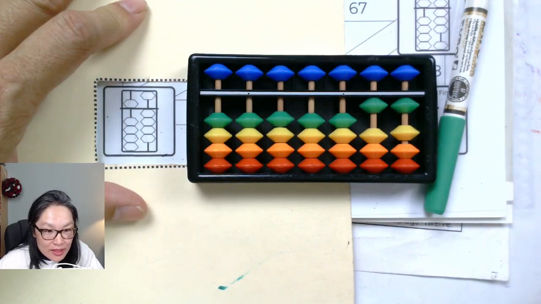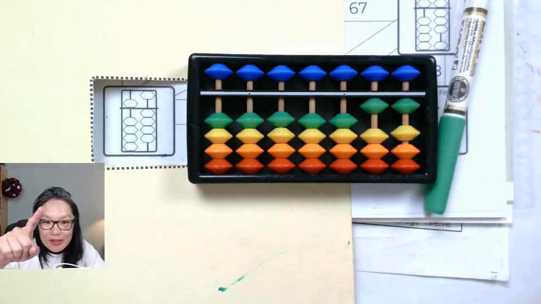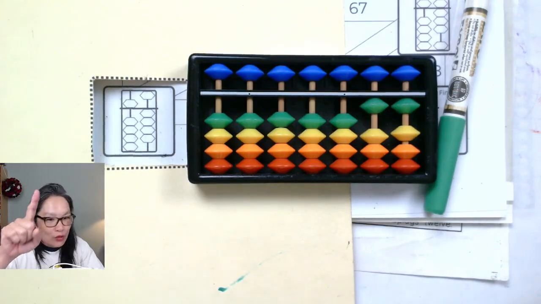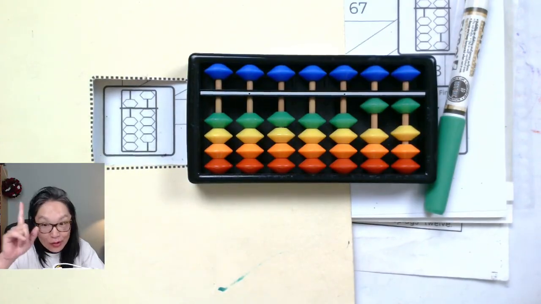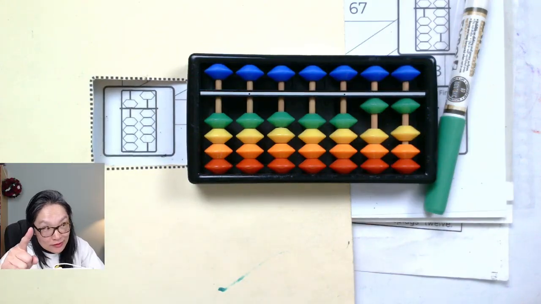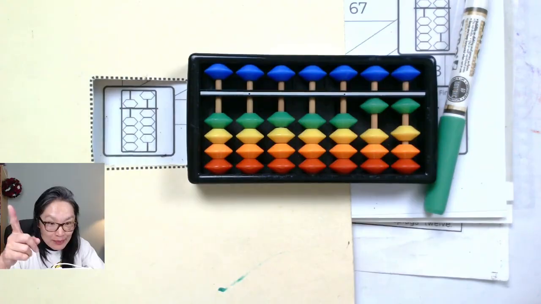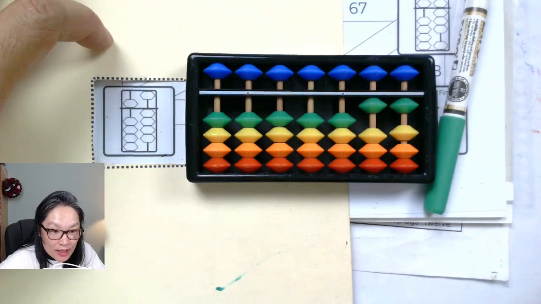Okay, I thought the abacus was extinct before I met you. You know what's really extinct is the slide rule. I don't know how to use the slide rule, and I don't know where you can find one anymore. So I think the slide rule is more extinct than the abacus. Okay, I'm sorry. Oh my God, there's so many comments. I am so sorry.